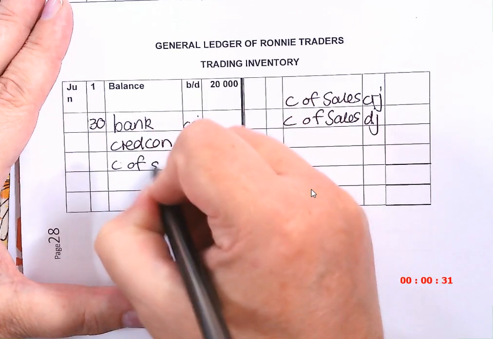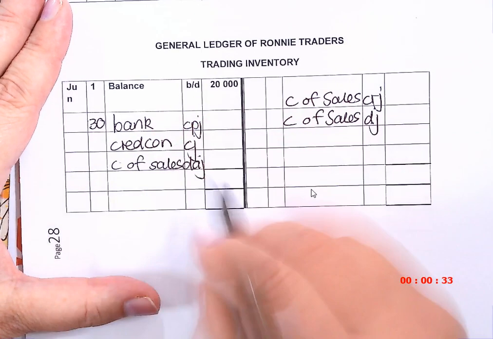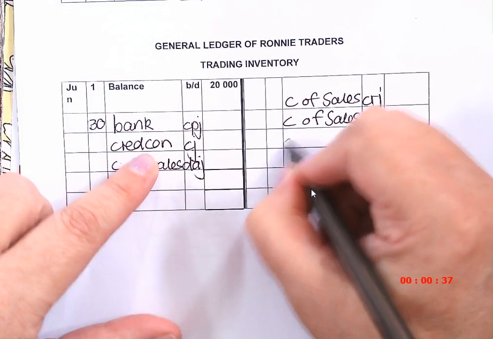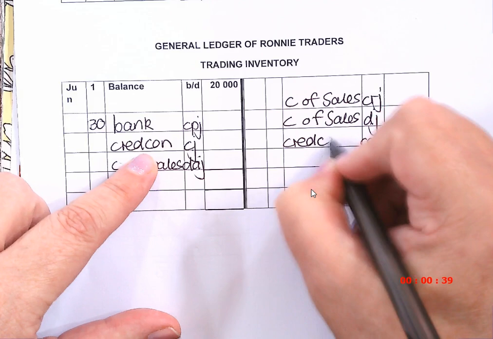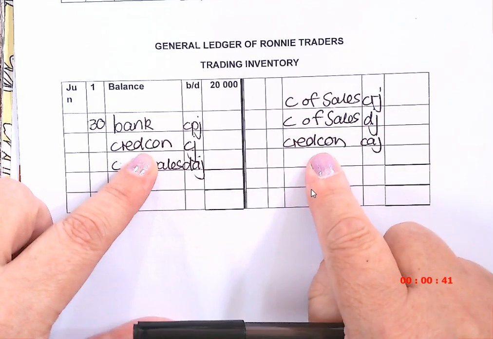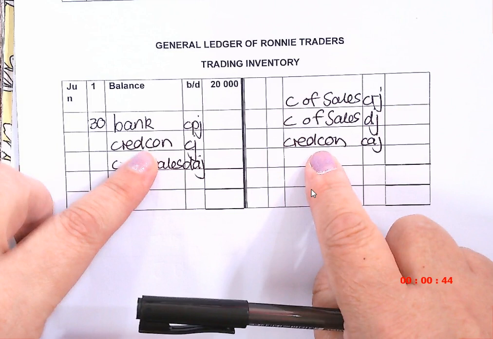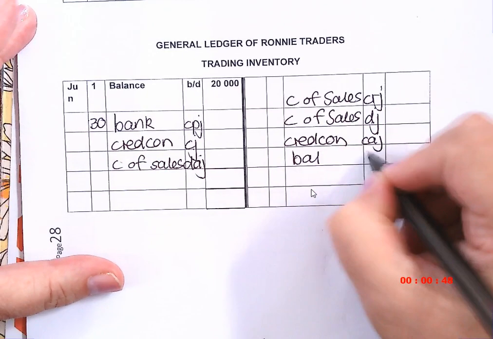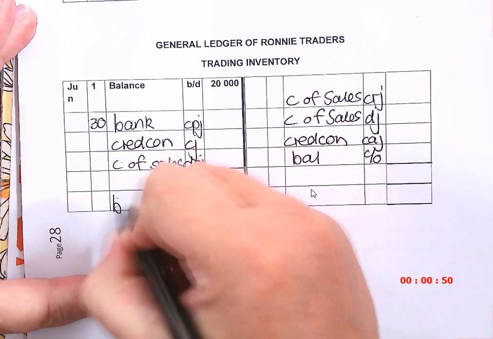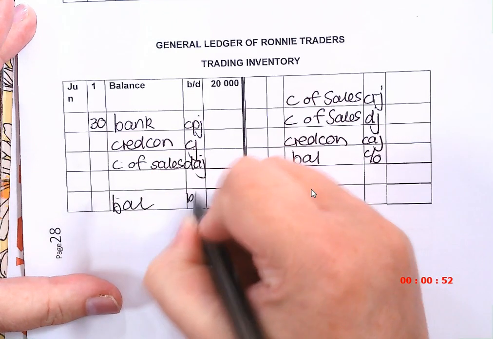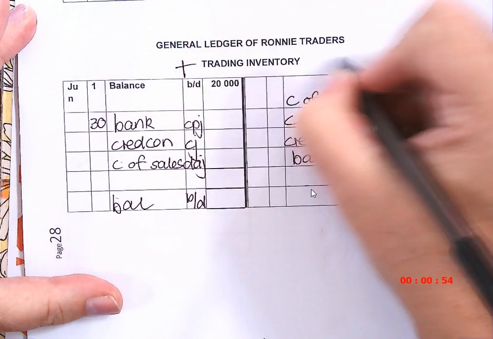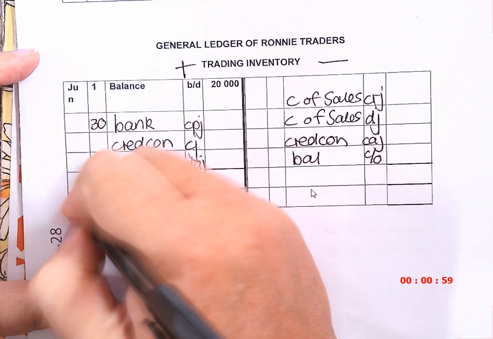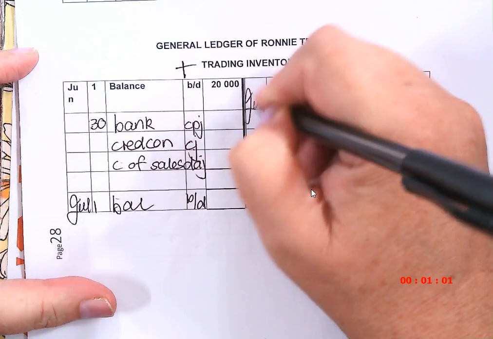Please don't write debtors control. CJ, the opposite is CAJ. It's also creditors control. Can you see the details stay the same? You're not going to say creditors allowance. And I know I will always have a balance COBD like this. It cannot go the other way because I can't have negative stock. And this will be the 1st of July, and this would be 30 June.